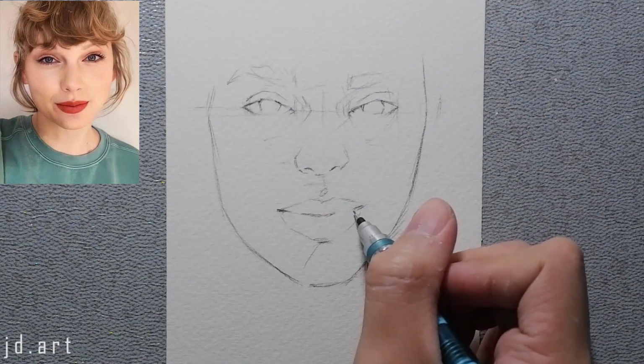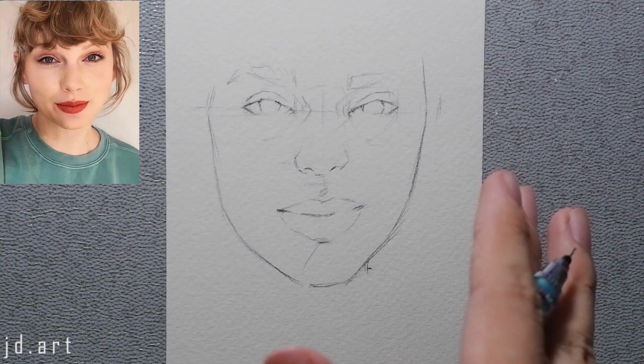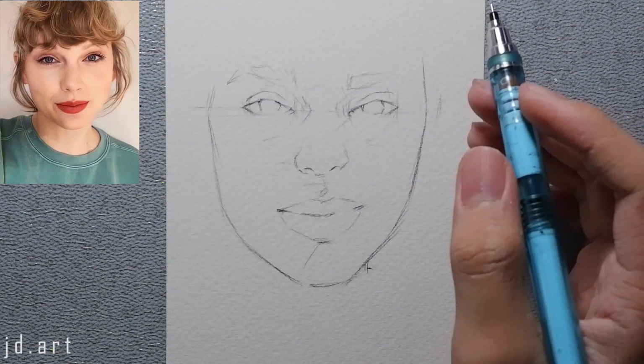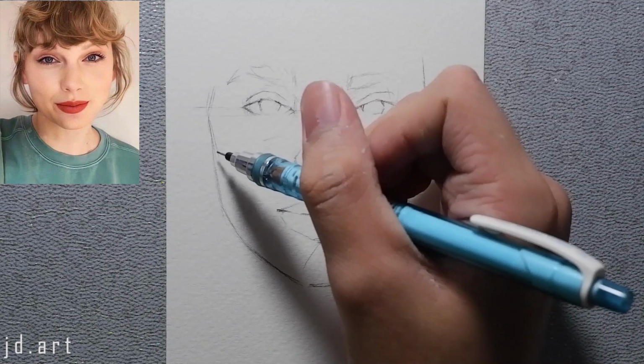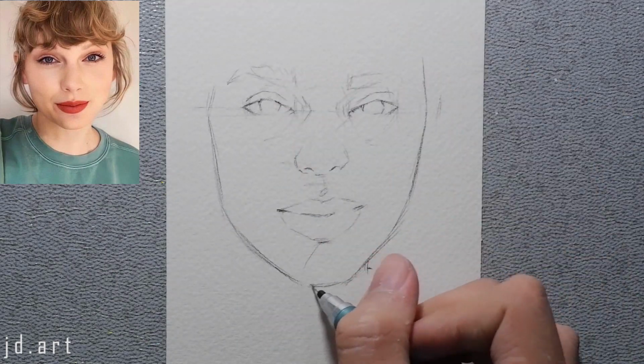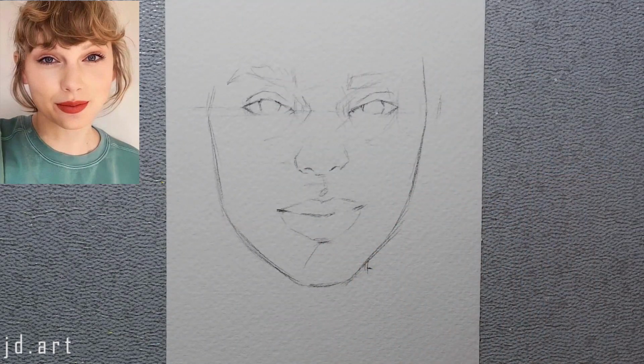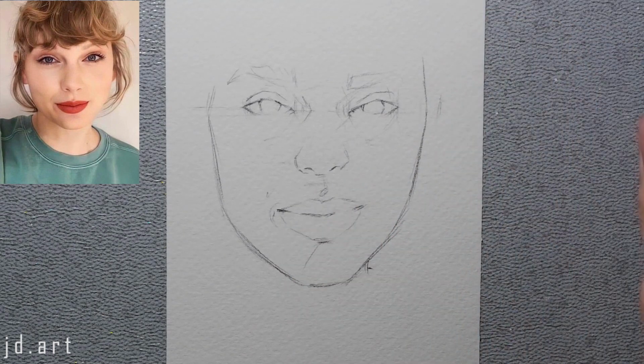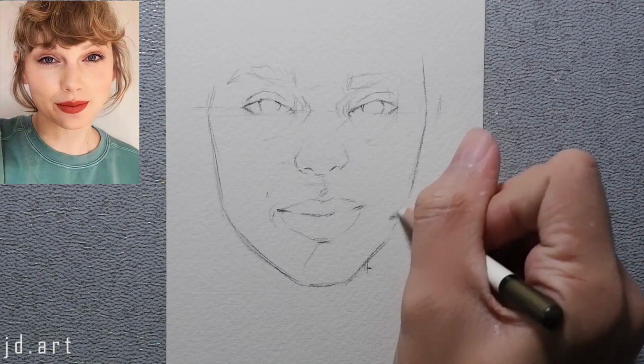So this is the outline of the face. It might not look like her yet, but there's no details in it. It's just the outline. So there's no worry because you can really adjust everything here and you can make whatever you want. So that's it. We're done with the outline.